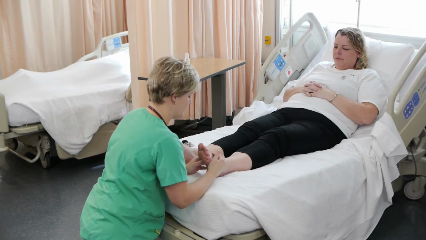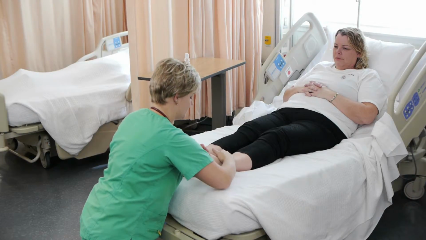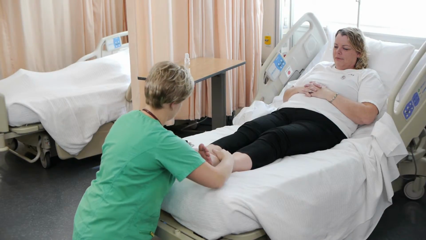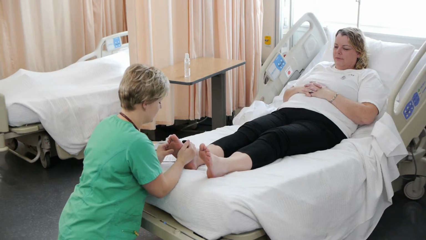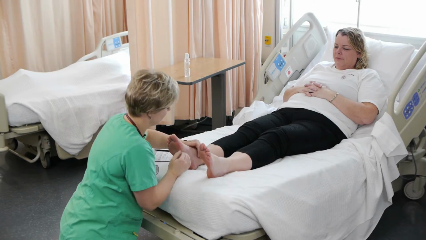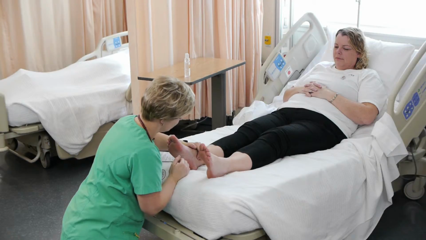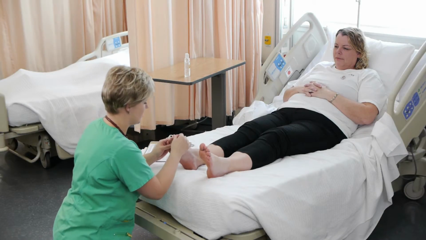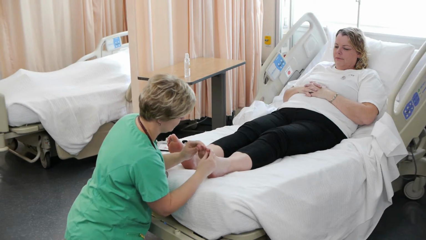Just going to palpate for pedal pulses here. Monofilament testing is a single-point perception test, which helps to determine whether or not a person has lost protective sensation. Very good. Just going to wiggle your toe, your great toe here, to see if you've got some good joint function.